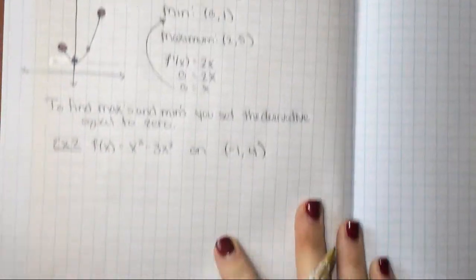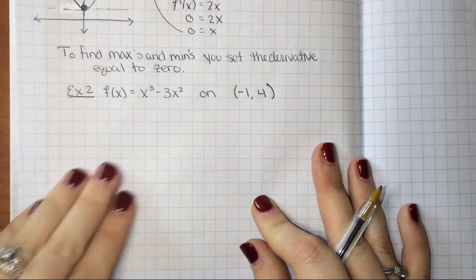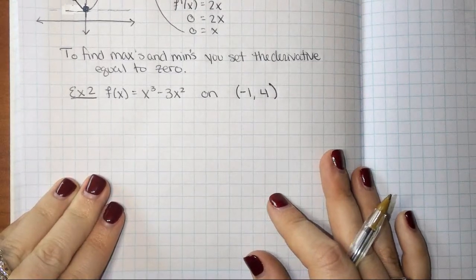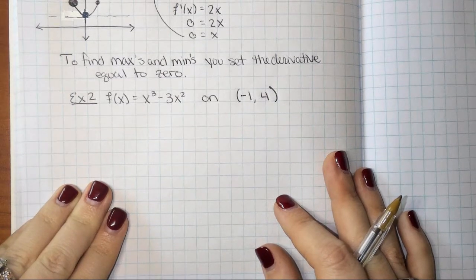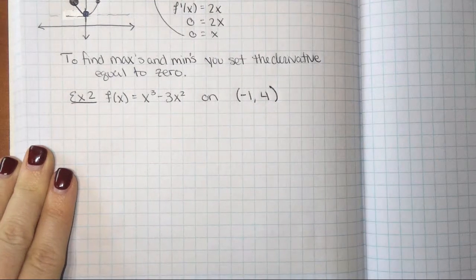How do we know that? Okay, because it's open brackets, right? So I'm not including them. So, in this case, I do not need to worry about plugging these in, because I'm not including them.